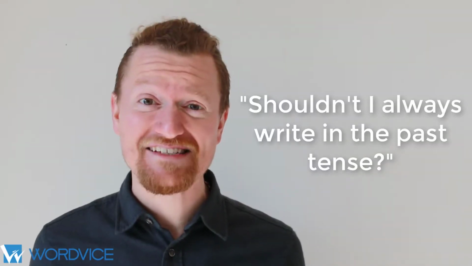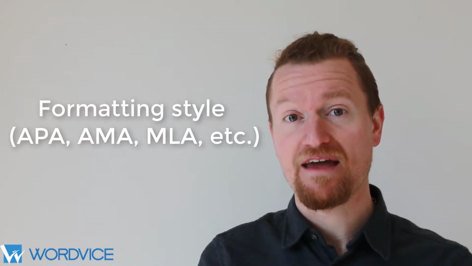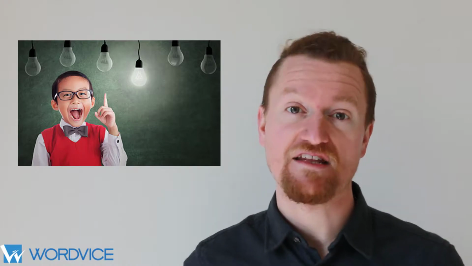And one central element that will impact how you compose your paper and how it will be understood by readers is verb tense. Everything in this paper has already been completed, so shouldn't I always use the past tense? Well, no, not exactly. Knowing which tense to use requires both understanding of the formatting style you're using, for example, APA, AMA, MLA, etc., and also some discretion and savvy in choosing the tense that makes the most sense for a given statement in the paper.